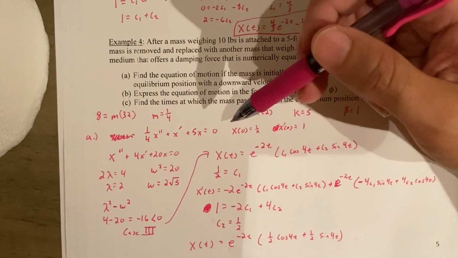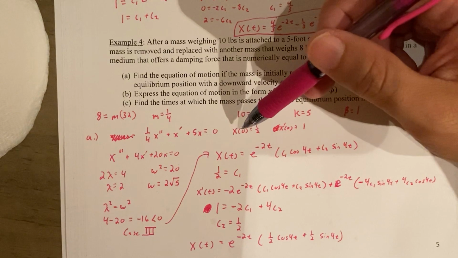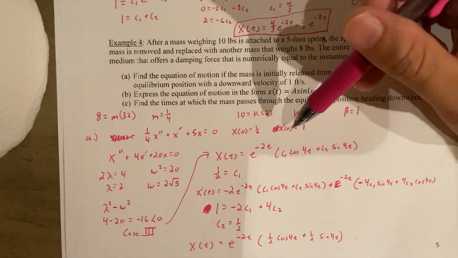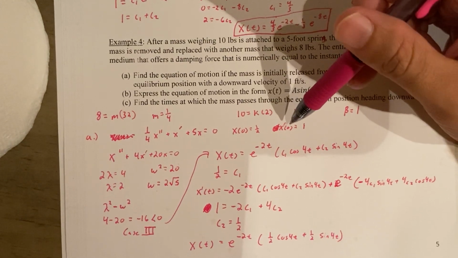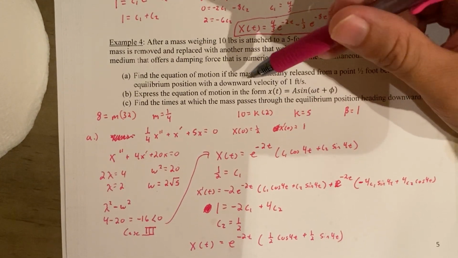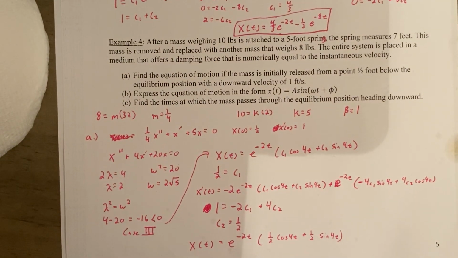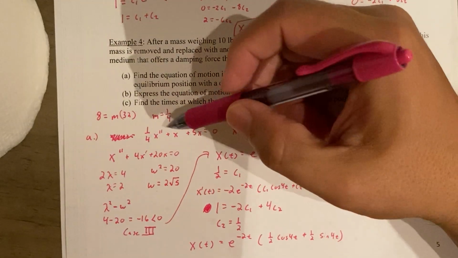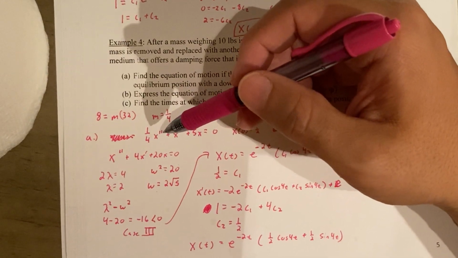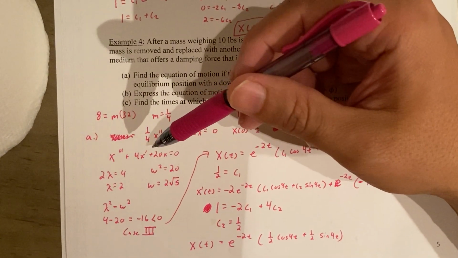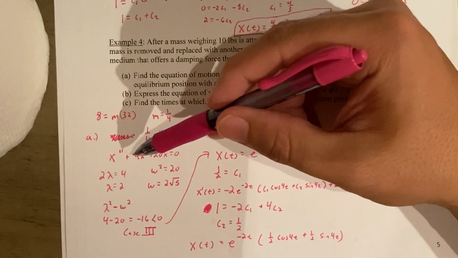And then our initial position is 1/2 because it's 1 foot below, so it's positive, and our initial velocity is going to be 1 because it has a downward velocity of 1 foot per second. So now, in order to find our lambdas and our omegas, we want our leading coefficient to be 1.